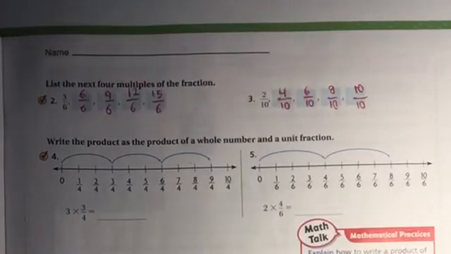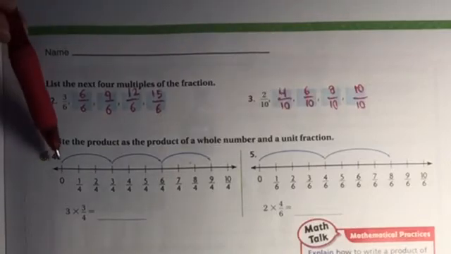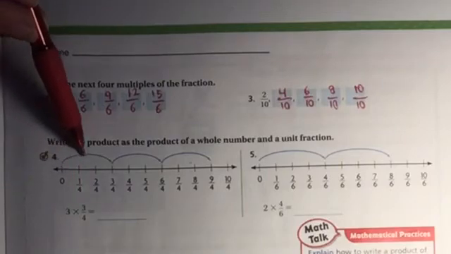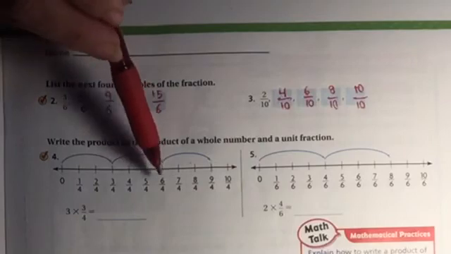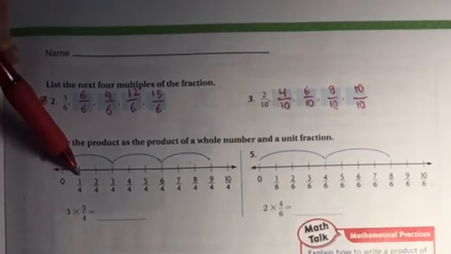Now it says, write the product as the product of a whole number and a unit fraction. So again, we're going to multiply, have that whole number, and then have that unit fraction. So here it shows me 3 times 3/4. Here's one 3/4, here's two 3/4, and here's three 3/4. So now, my unit fraction is really 1/4.